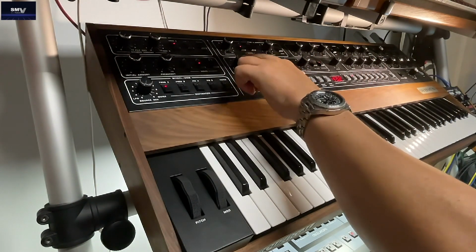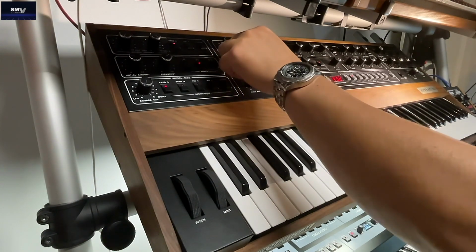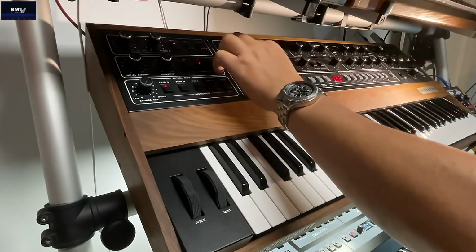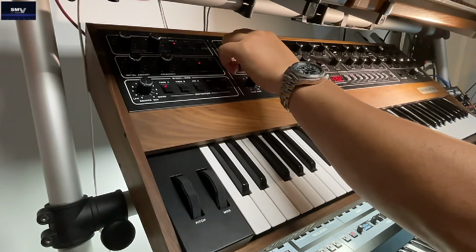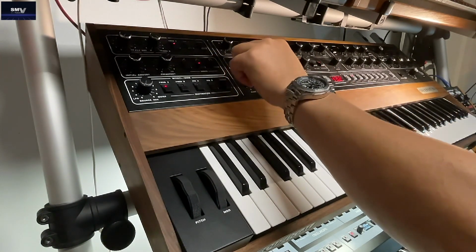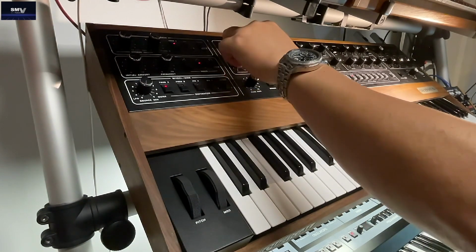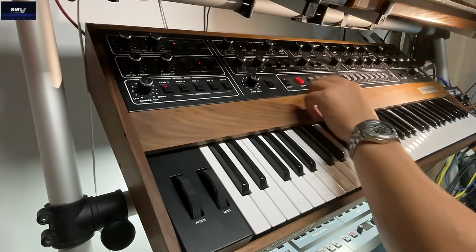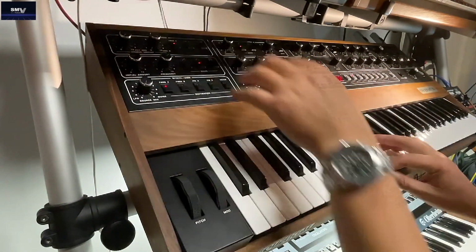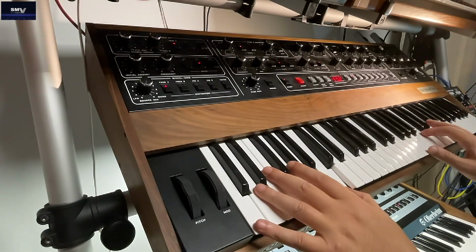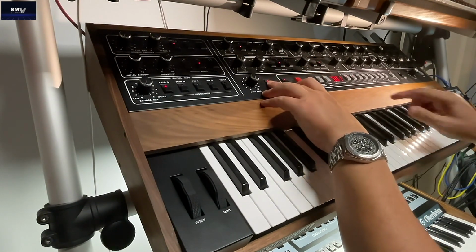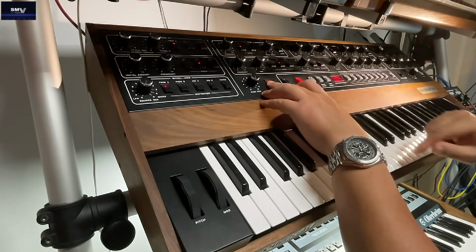As you can see, the farther I go from the oscillator B to the oscillator A in semitones and tones, the more audible this effect will be. So in this case I have C0 on the oscillator B and C3. Not to mention if I put it in unison mode.